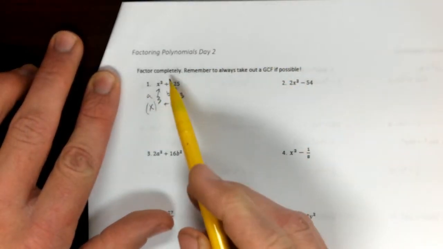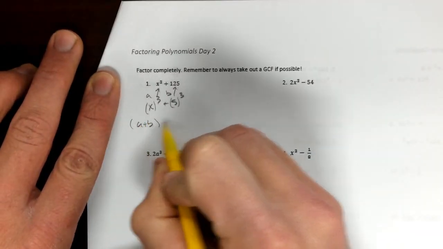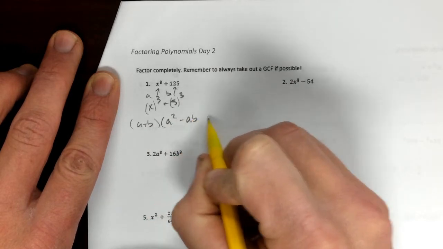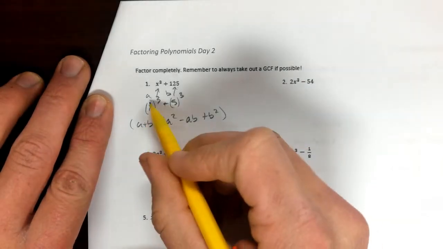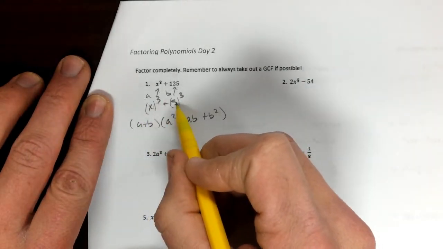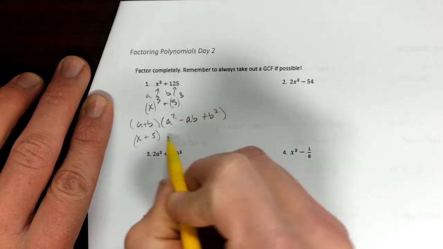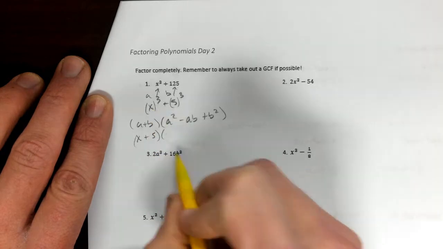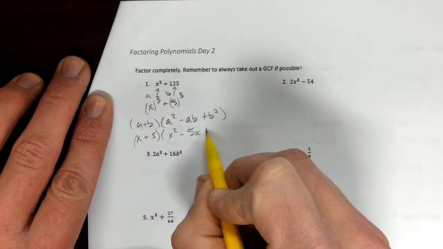Alright, now it's the sum of two cubes, so it takes the form a plus b, a squared minus ab plus b squared. Alright, so now let's fill in what we know, right? We know x and 5, so x plus 5, and then times x squared, because a squared, a is x, minus 5x, and then plus 25.